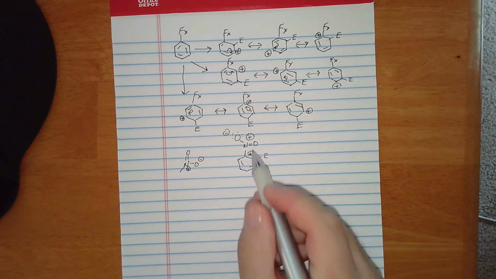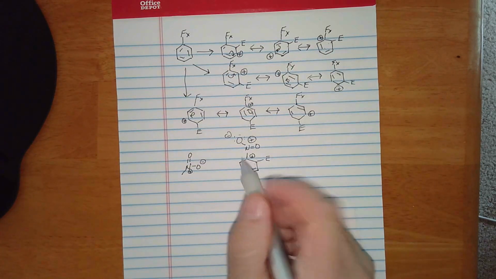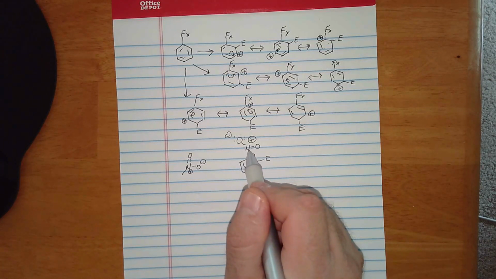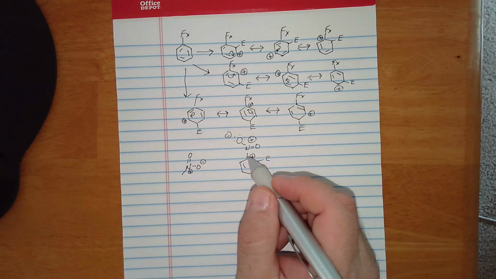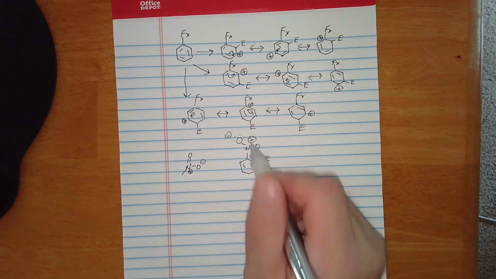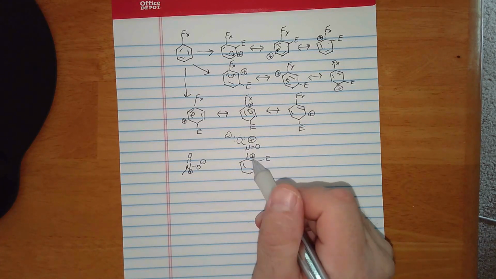Okay, so with this resonance structure, we have a carbon with a full positive charge on it, and that is bonded to a nitrogen with a positive charge on it. And remember, nature doesn't like positive next to positive. That's not going to be very stabilizing.